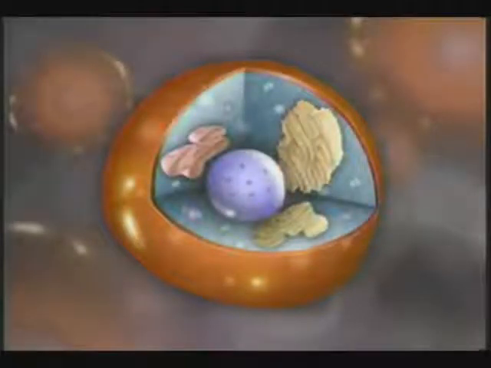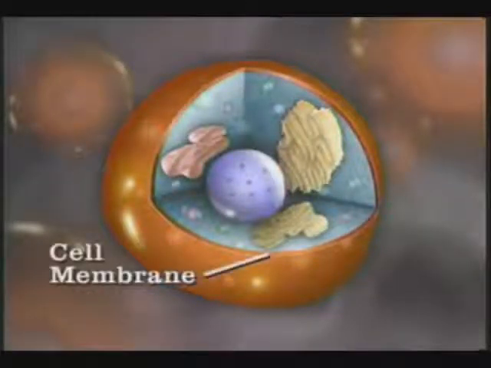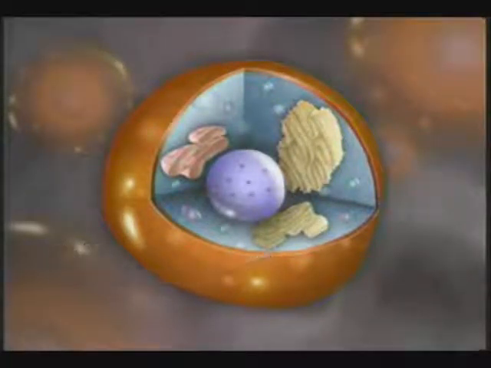Surrounding the outside of the cell is the cell membrane. This membrane is very thin, only about 1/100,000th of a millimeter thick. A photograph of a cell membrane taken with the help of an electron microscope reveals that it has 3 layers, 2 dark outer layers sandwiching a clear middle layer.